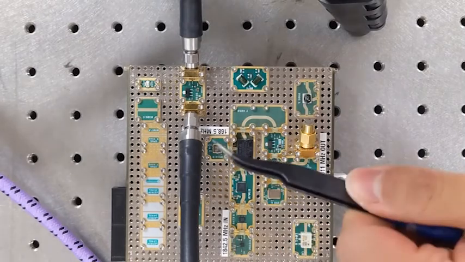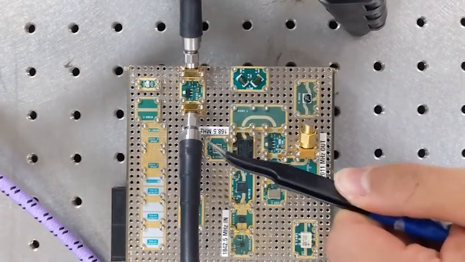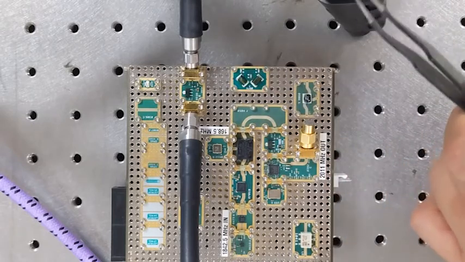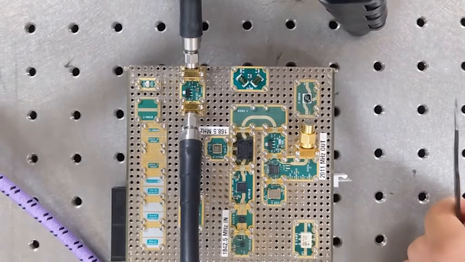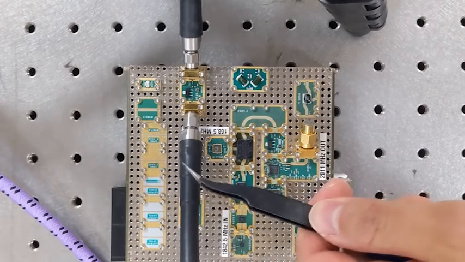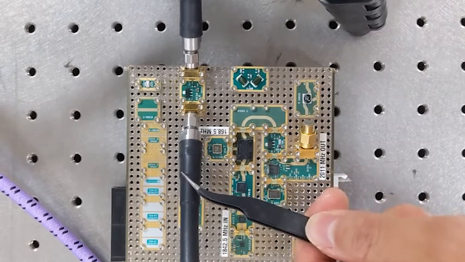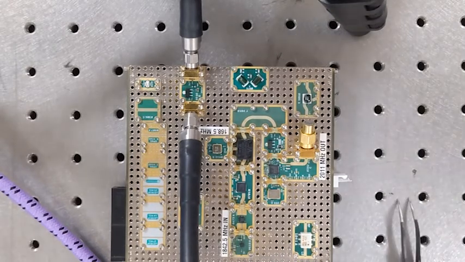So now we're seeing that we are using two SMA cables to connect the input and output of the PA, to measure the S parameters. After the measurement of the S parameters, we're going to measure our output power. So we're going to switch this cable to connect to our signal generator instead of the PNA. So let's see what the data looks like.